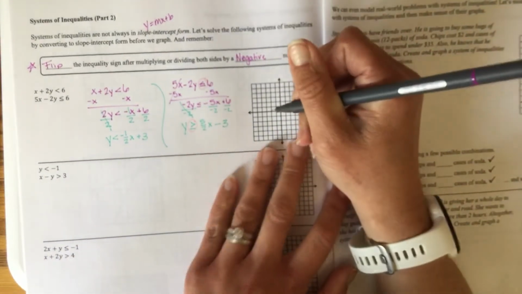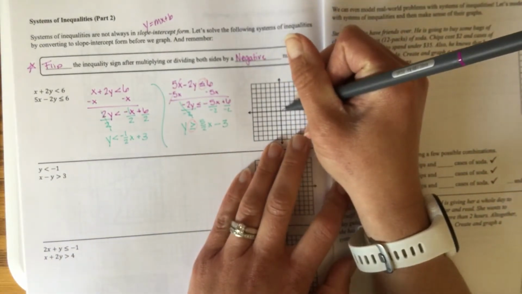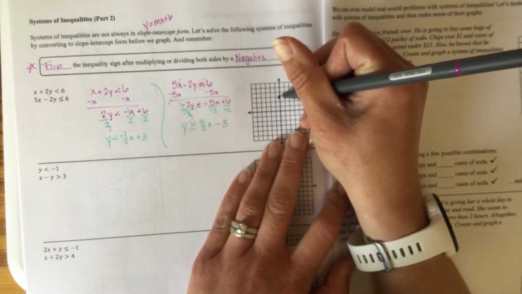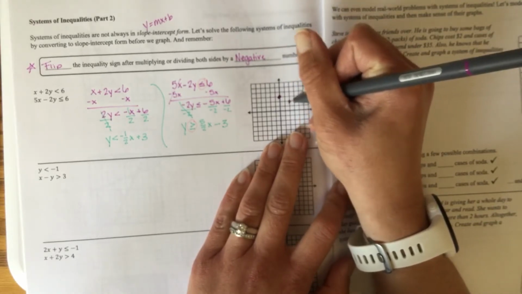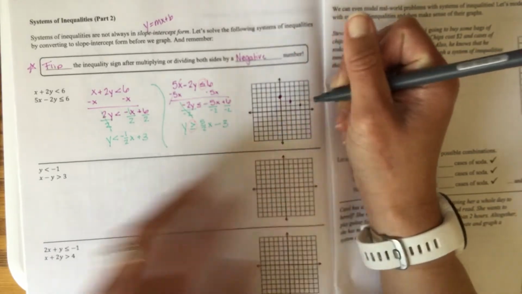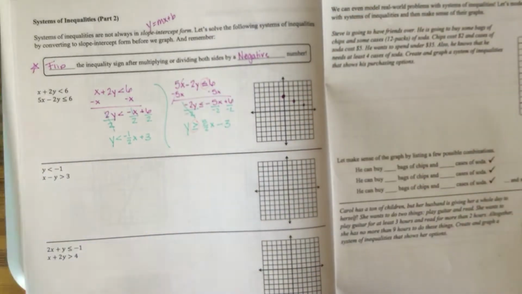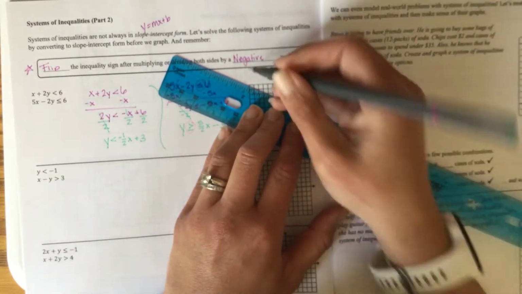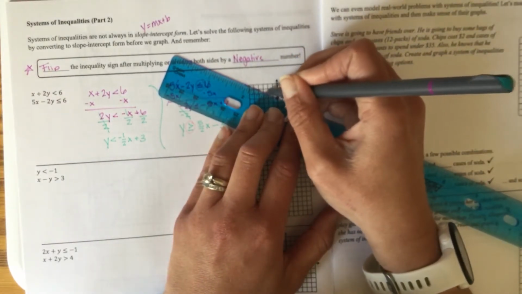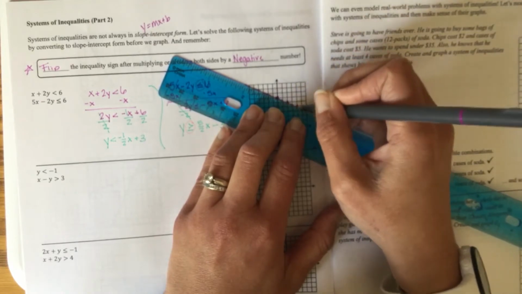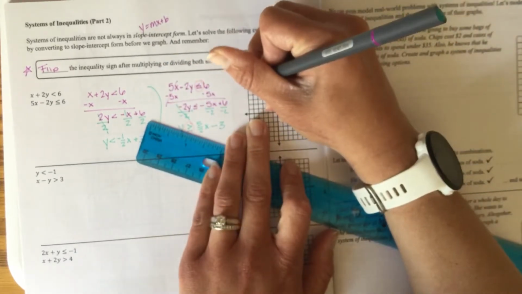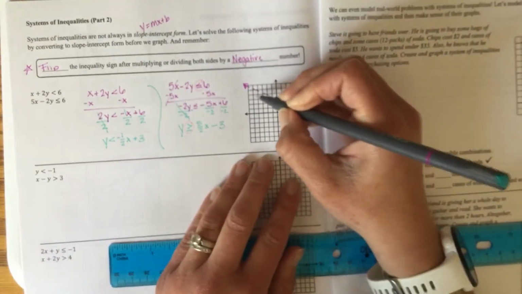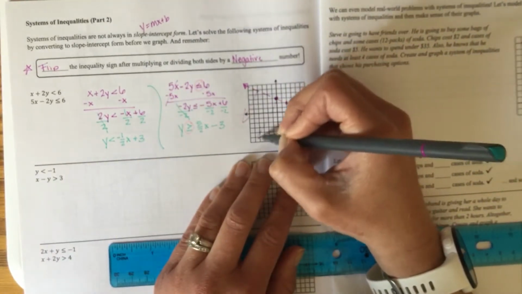Make sure that you note that you flipped that sign, or that you just keep it in mind. And we're going to graph them just like we were doing on Monday. So the first one starts at positive 3, 1, 2, 3, and negative 1 over 2, 1 over 2. This is going to be a dotted line because there's no equal to underneath. And this is less than, so I'm shading below.